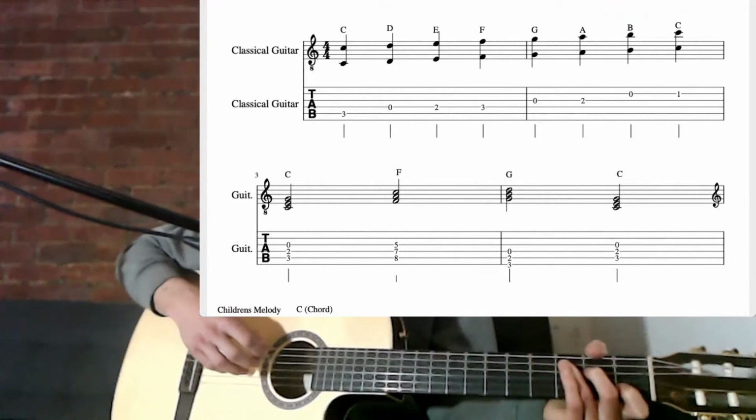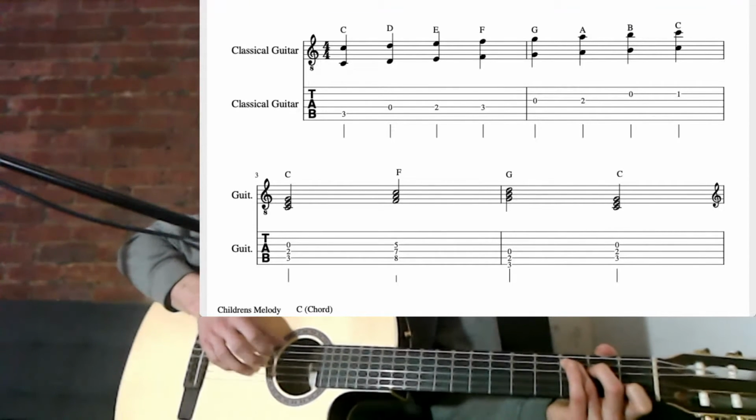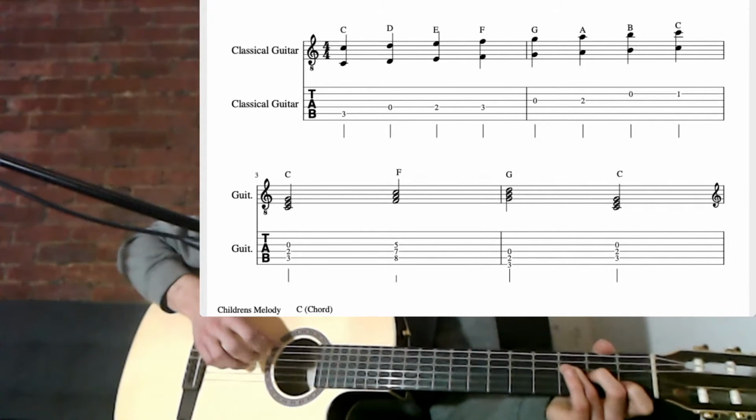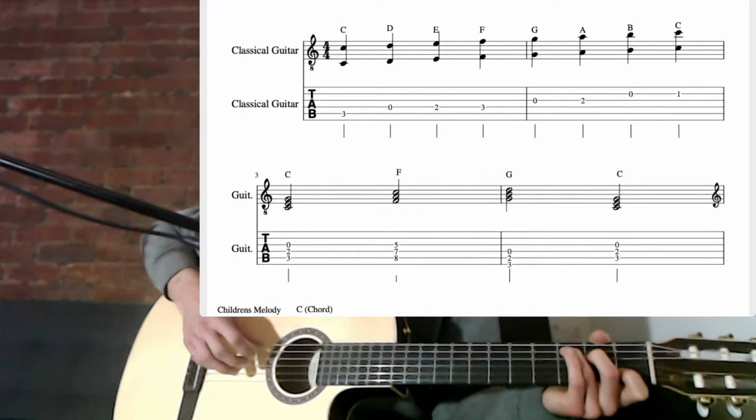Now remember, this is something I could actually be doing better, is hold the chord for its full duration. 1, 2, 1, 2, 1, 2, 1, 2.